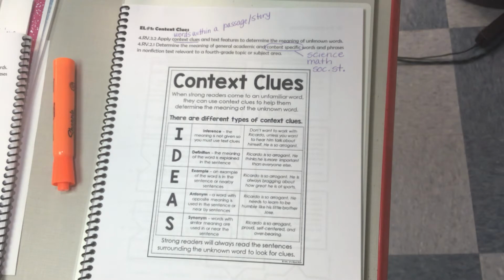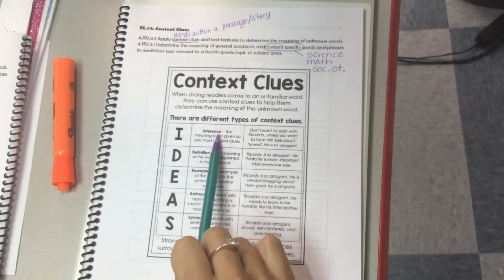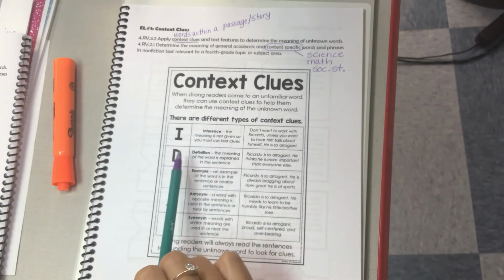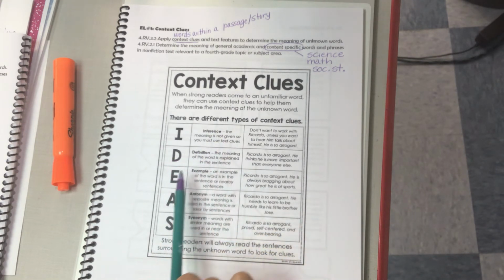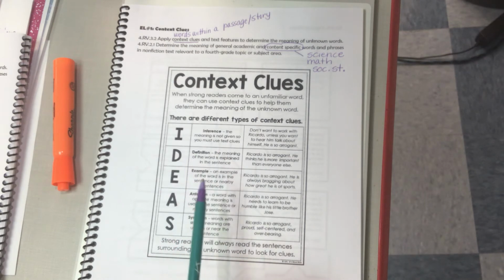I'm thinking. Alexia? I stands for inference. D stands for definition. E stands for example.